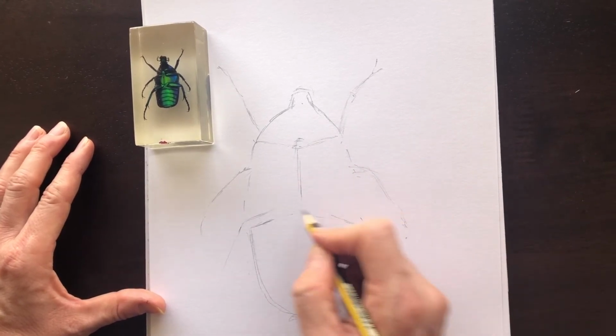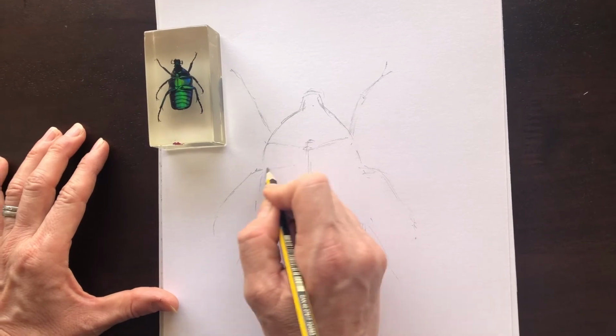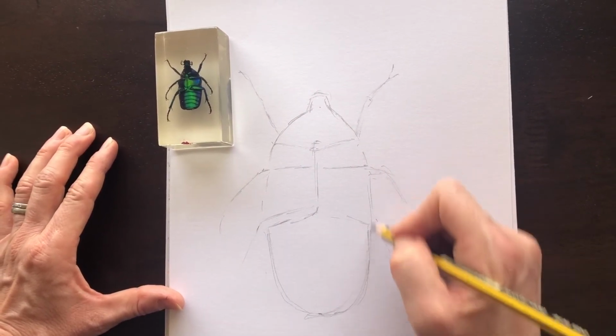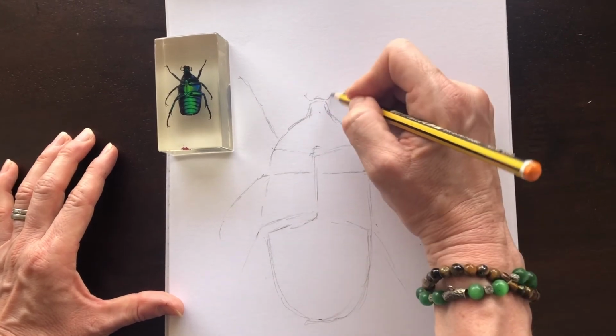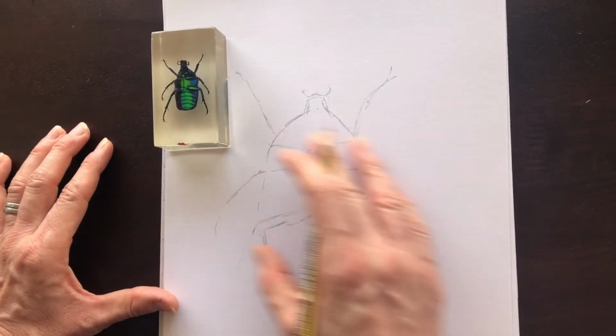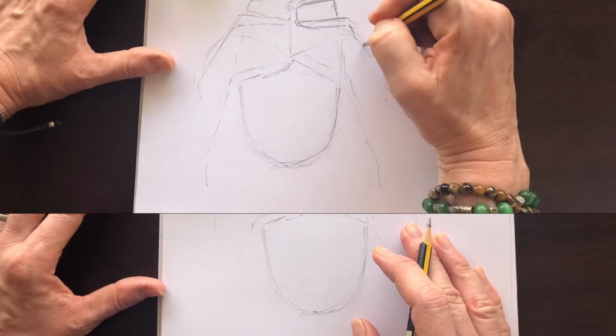Just drawing over those lines because they needed to be a bit wider. Okay, so that's your basic plan for your beetle. Once you're at that stage, you're ready to add detail.